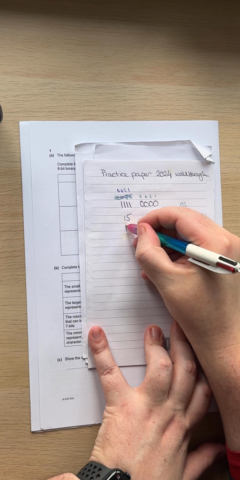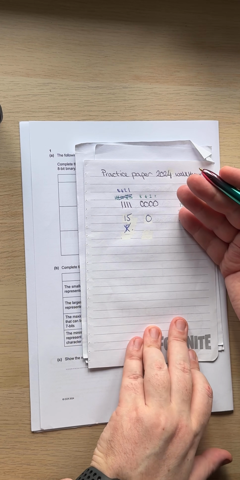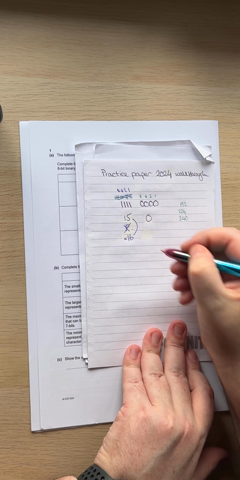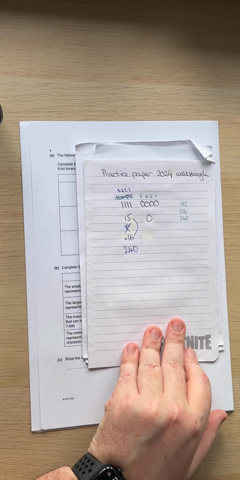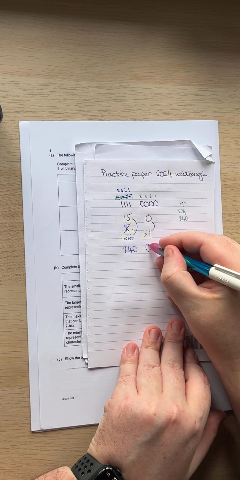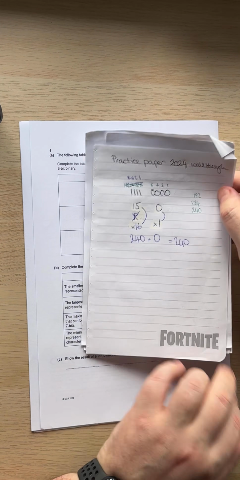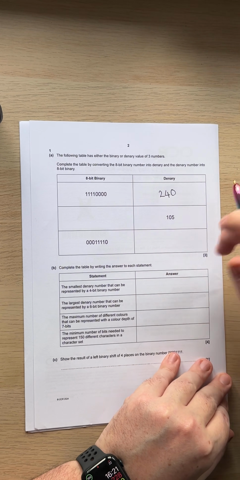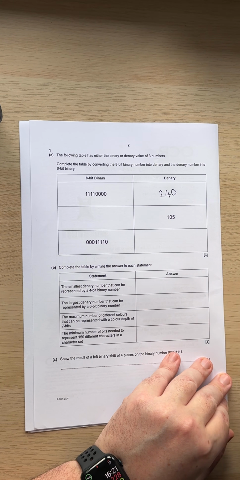Now in hexadecimal, normally you would change 15 into F, but we don't need to do that here because there's no hexadecimal as part of this question. All I'm going to do is 15 multiplied by 16 is 240, because 15 times 8 is 120, and if you double it, and then 0 multiplied by 1 is 0, and if you add those two together it's 240. It doesn't matter which way you do it because there are no method marks for this question, it's just 3 marks for your 3 separate answers, but whichever way you prefer, go with that one.